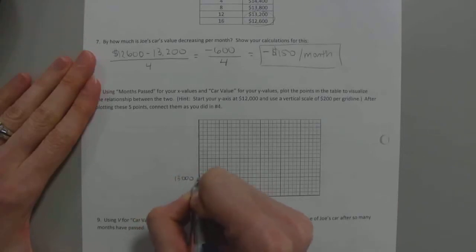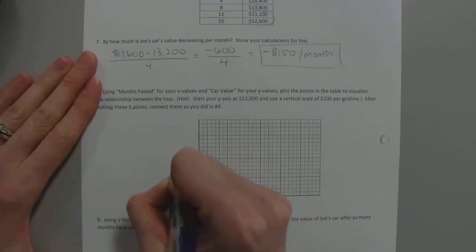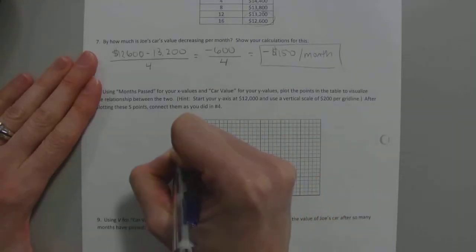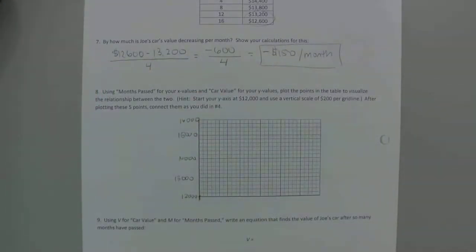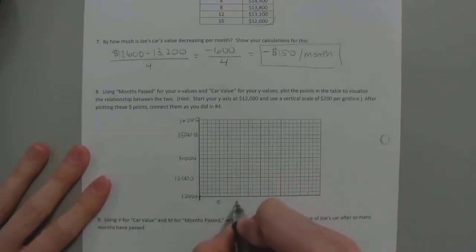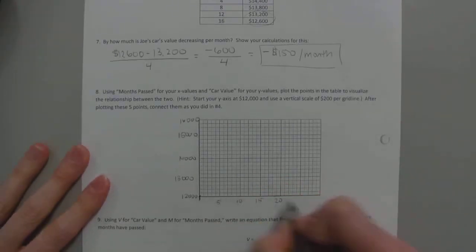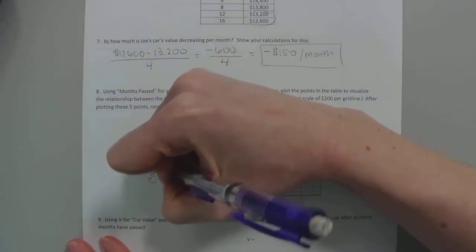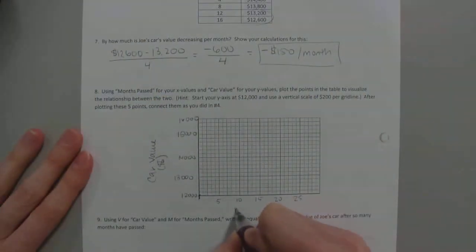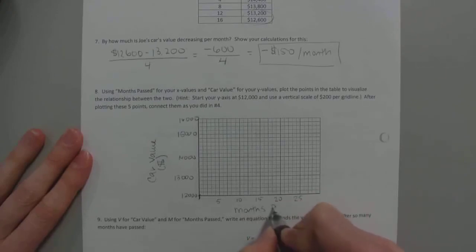Well, that means when we count 5 up, it's going to be another 1,000, right? So this is 200, 400, 600, 800, 1,000. So we can label this 13,000 up here. And then 200, 400, 600, 800, 1,000. This is 14,000. And then we can go all the way up to 15 and then 16. On the x-axis, it doesn't really matter, but we'll just do every grid line being a month past. And so this will be 5 months past, 10 months past, 15 months past, 20 months past, and so forth, okay? So this will be car value in dollars.